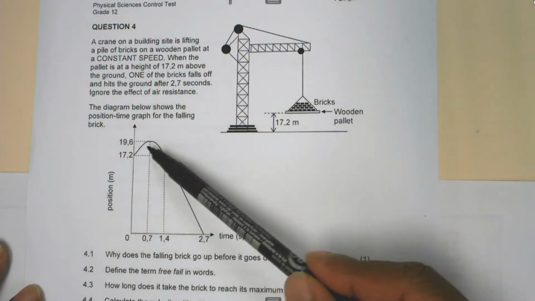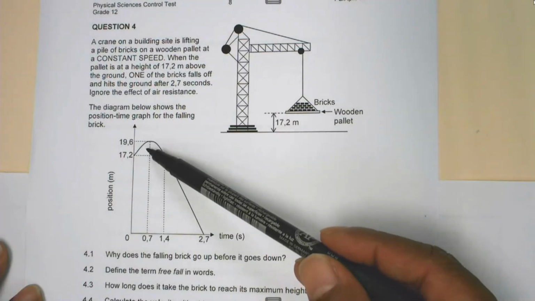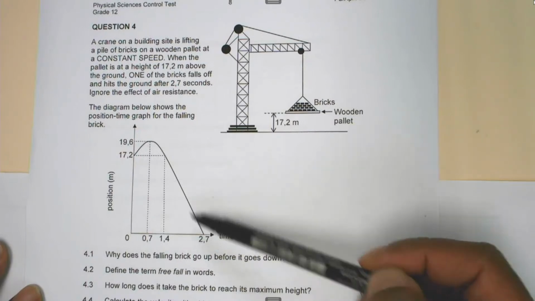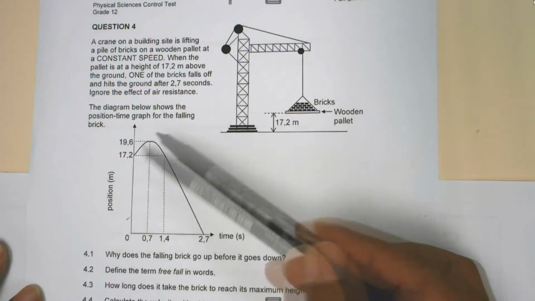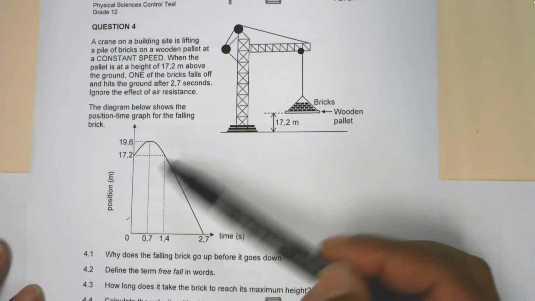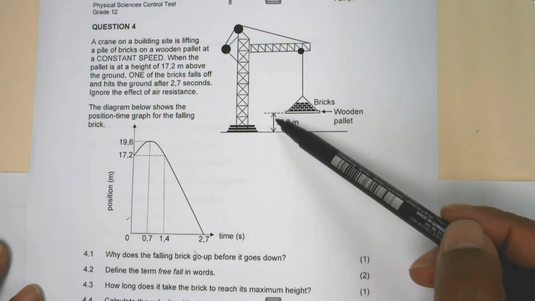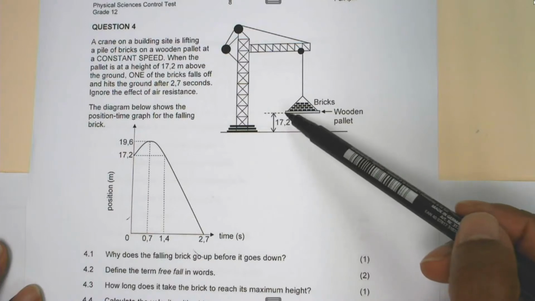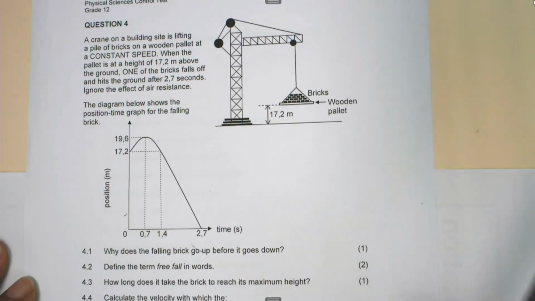Now, here is a graph given for that. The graph gives us the trajectory of this brick. So basically this is showing us the position-time graph, the position of the brick at each instant, and ultimately it is at the ground after 2.7 seconds. On the picture we can see that it is not starting from the ground; it is starting from where the brick falls off the crane, at 17.2 meters.